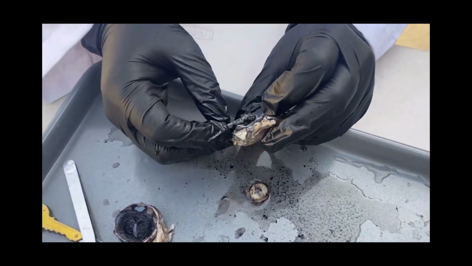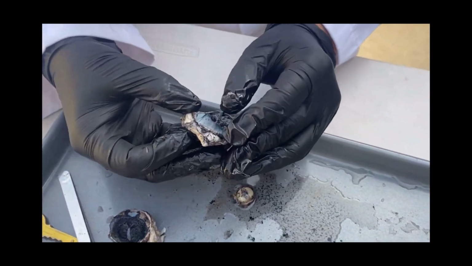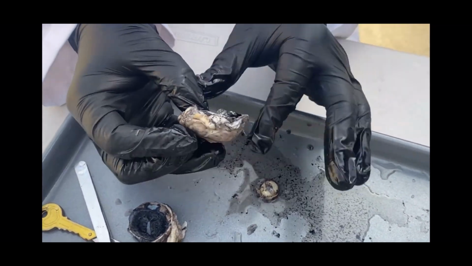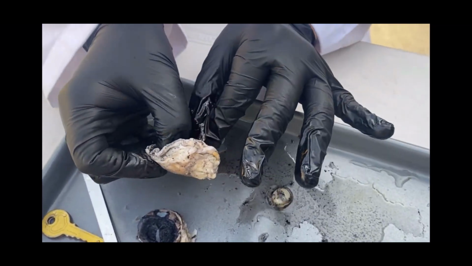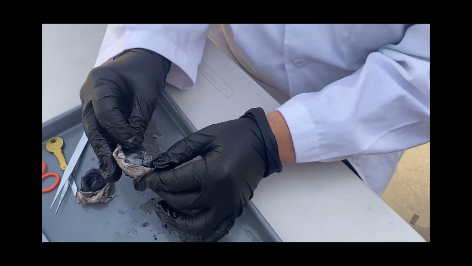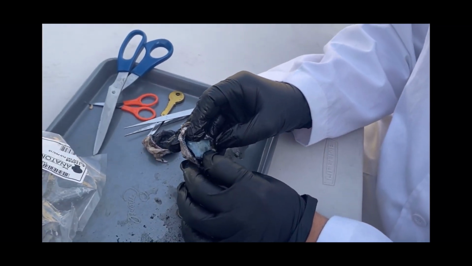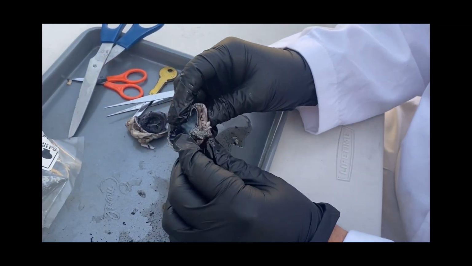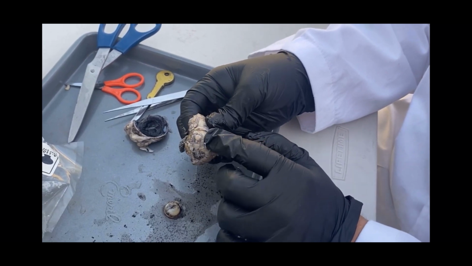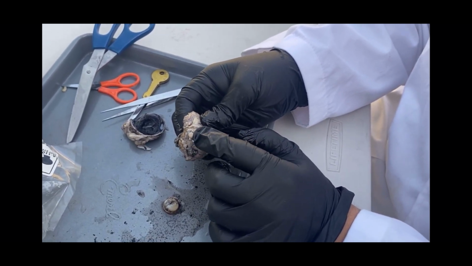Now that I moved it, you could see that there's a little spot in the retina where it connects. That little spot right there is where the optic nerve gets connected, which is again that nerve that turns it into electrical signals and sends it to the brain.